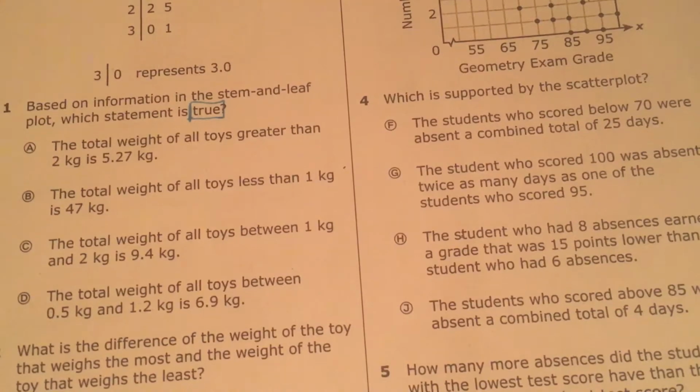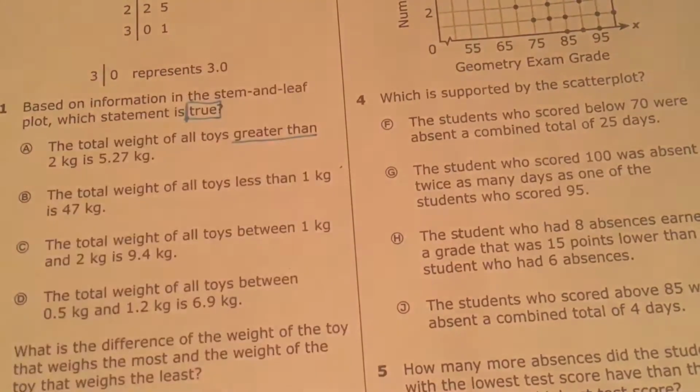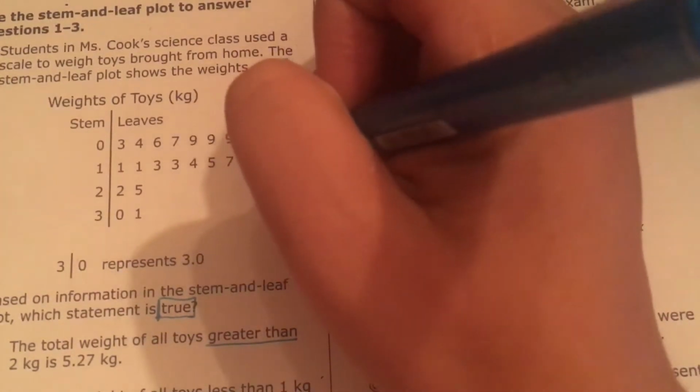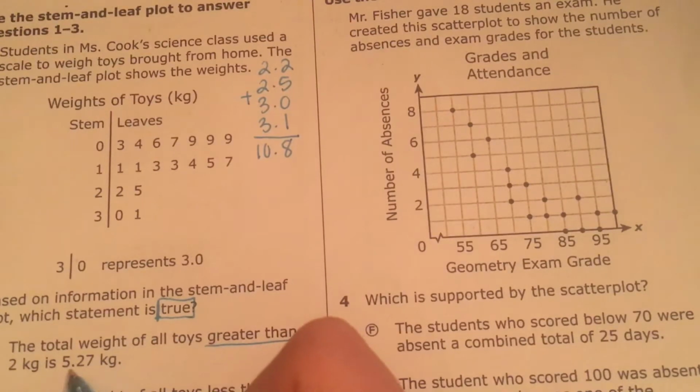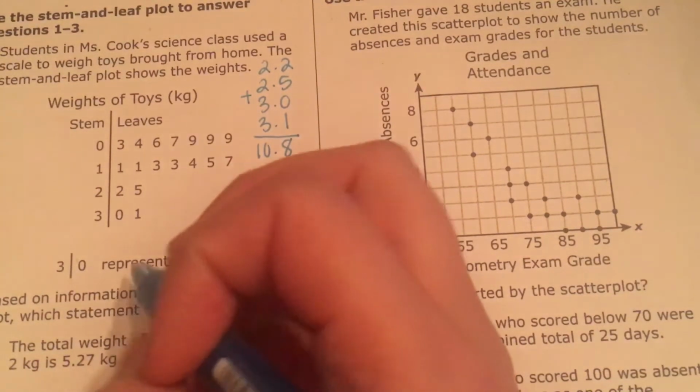Letter A says the total weight of all the toys that are greater than 2 is 5.27. So greater than 2, okay? So that's going to be 2.2, 2.5, 3.0, 3.1. And remember, when you add decimals, you want to line up your decimal place value. So we're going to add those up and we get 10.8. So this is not equal to 5.27. So this is going to be false.